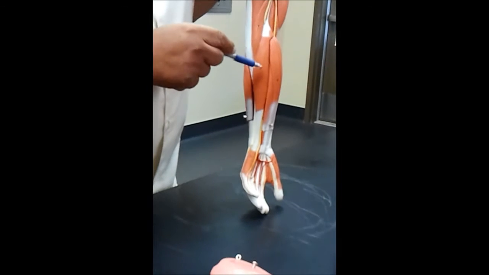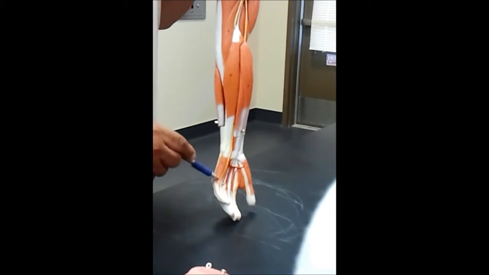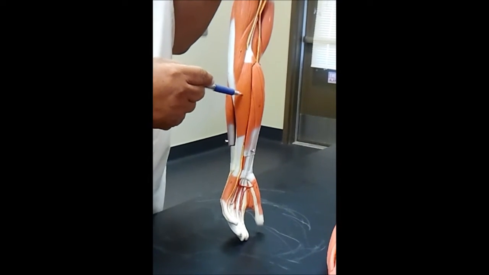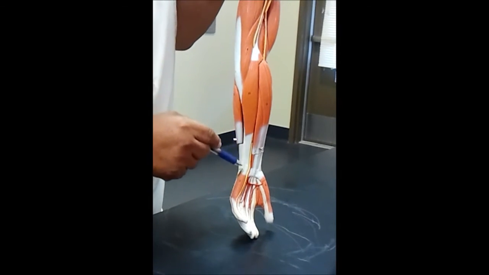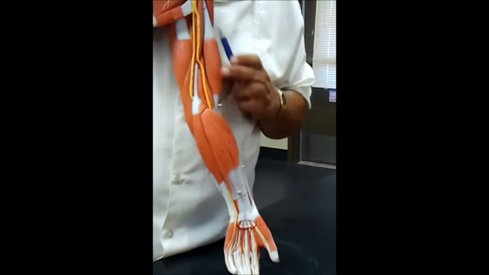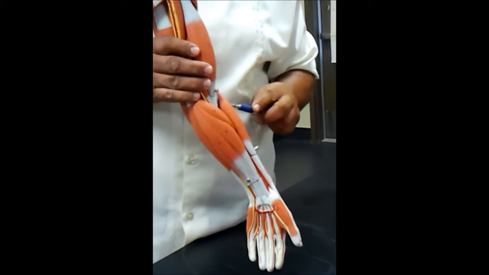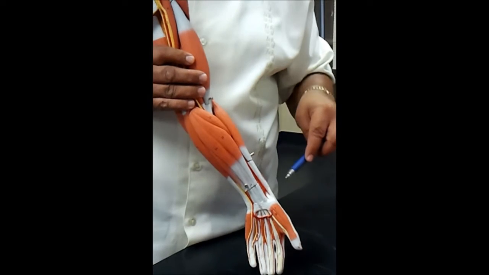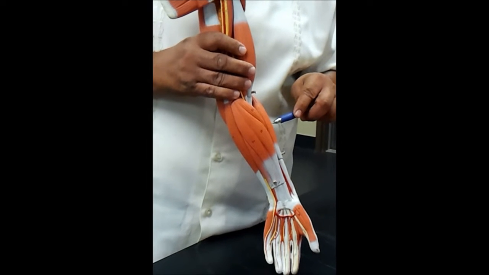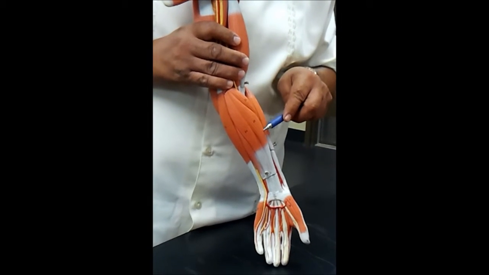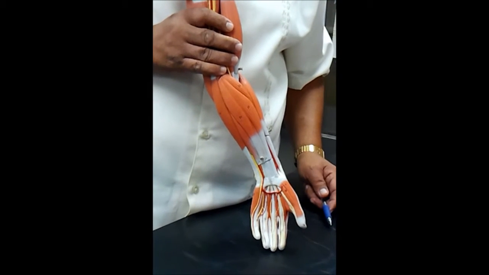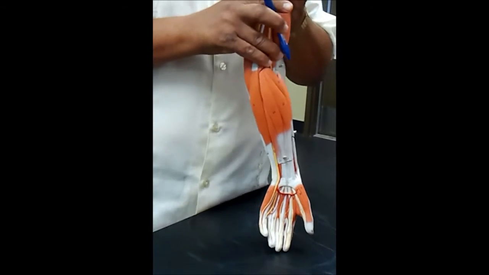Most medial muscle goes ending into the pinky. So this muscle is called flexor carpi ulnaris. If I go to the most lateral on the other side, there is an exception for this. We have most lateral, this one, going to the thumb. It's called brachioradialis. And then we have the same rule we just mentioned. This muscle, flexor carpi radialis. These are 3.